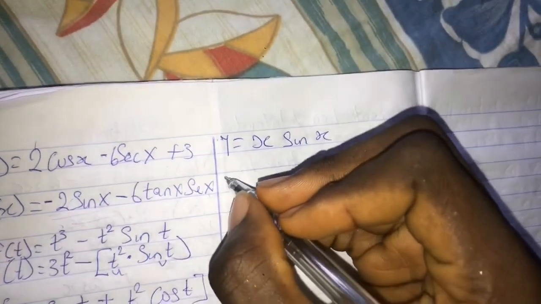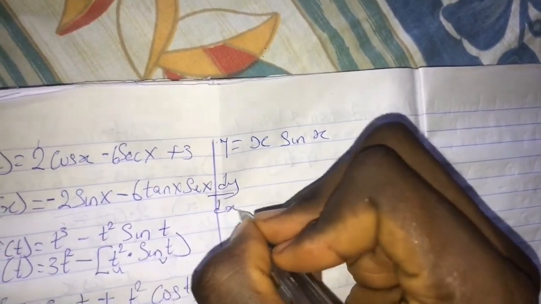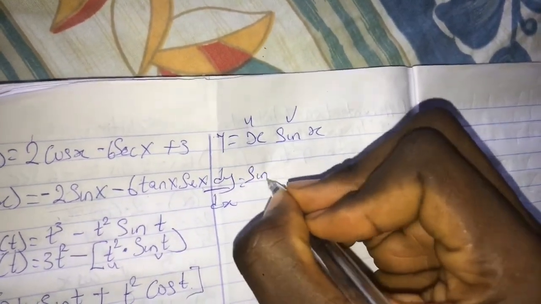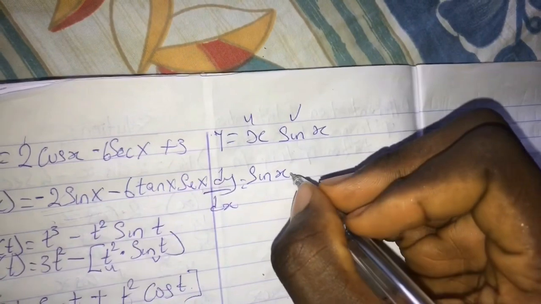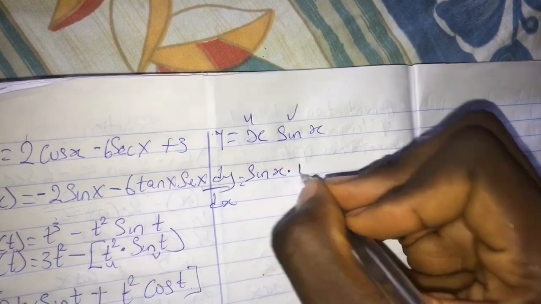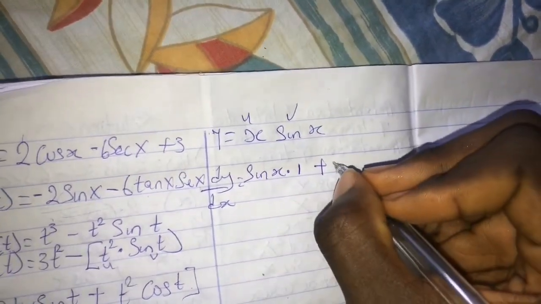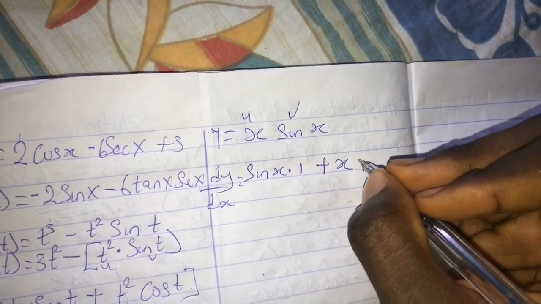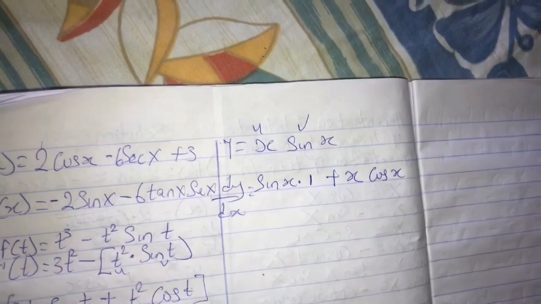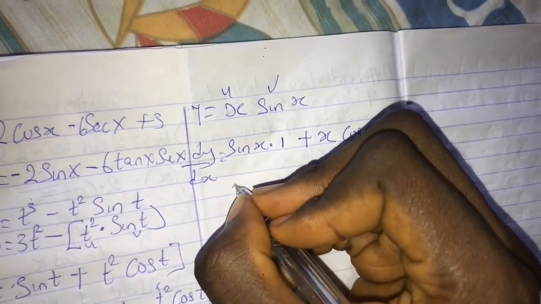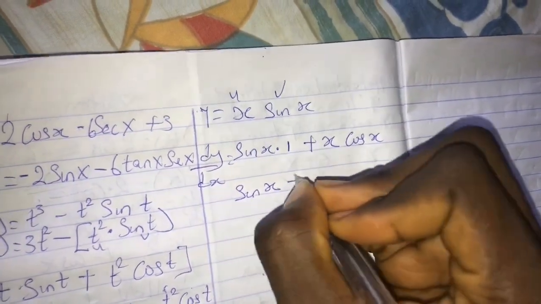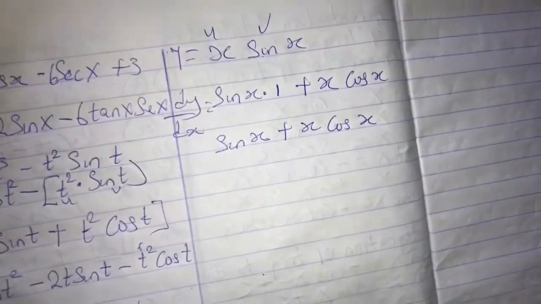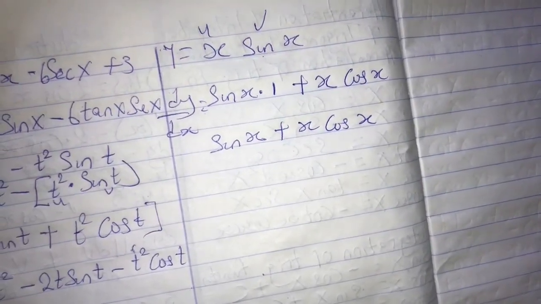So let's differentiate this, dy/dx. So this is u and this is v. So v is what? Sin x. If you differentiate, this is what? The du, that is 1, plus u, which is x. If you differentiate sin, it will give us what? Cos. This is our answer. I can just say our answer is sin x plus x cos x. As easy as that.